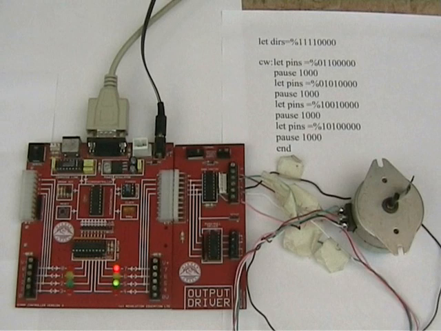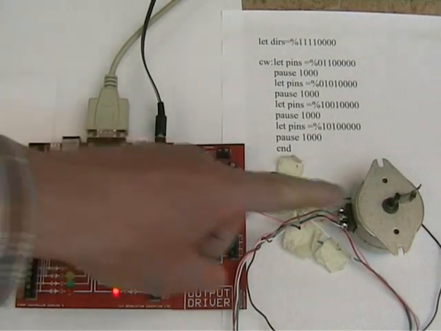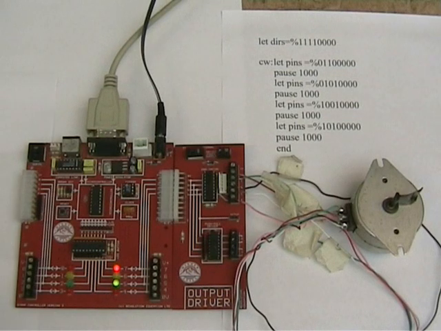Here we have a stepper motor. When I reset the program, we'll see the stepper motor does 4 steps. Ready again? 1, 2, 3, 4. Stepper motors are good for controlling positions of things.